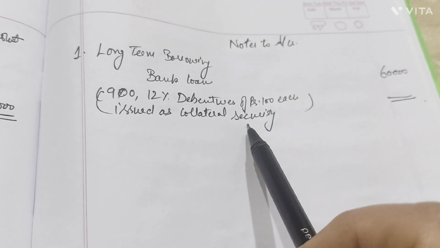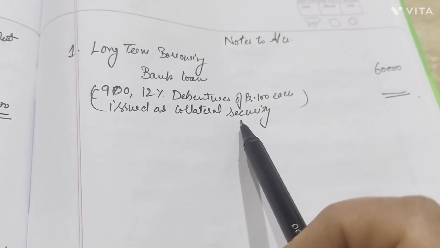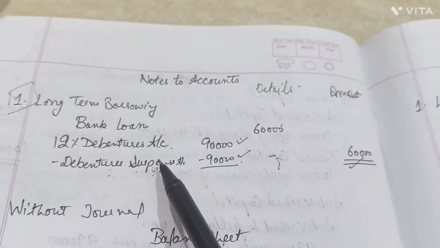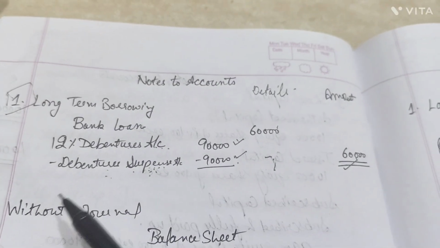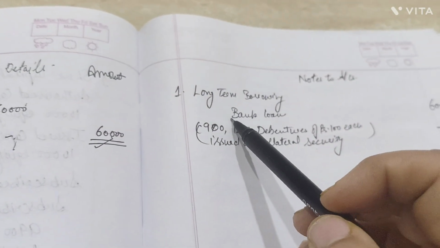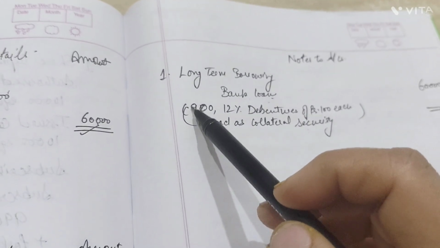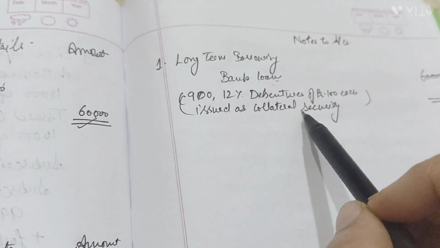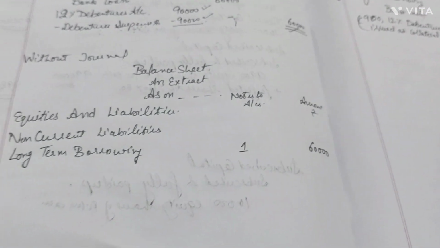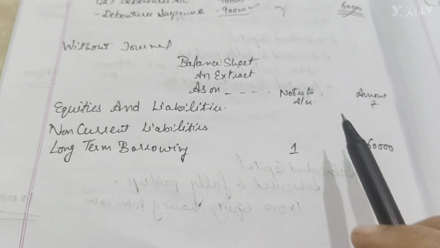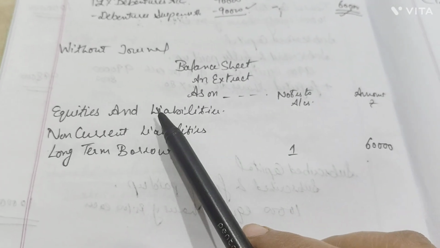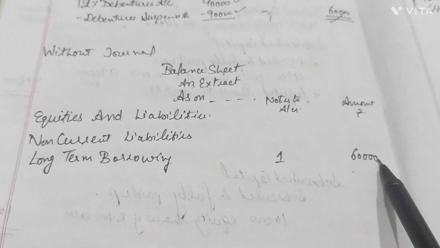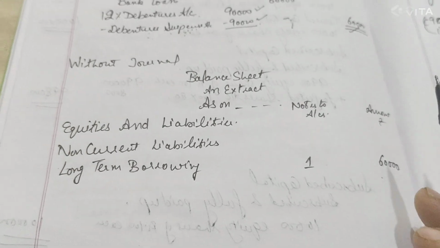So in the case of the collateral security, you are given two cases. First, with journal. In case of journal, we deduct from debenture suspense account in your notes to account. And when we do it without journal, we only write bank loan over here, and these particular 900 debentures are just shown as a narration to the given long term borrowings, and in the balance sheet a total sum of rupees 60,000 is shown for the case of without journal. For how it is to be shown under equities and liabilities, non-current liability, long-term borrowing, point number 1, there was a bank loan of 60,000 which is shown in the amount column.